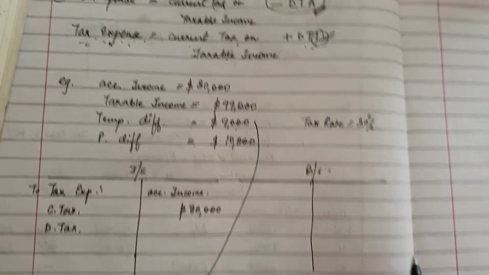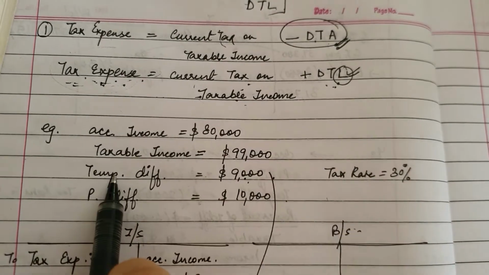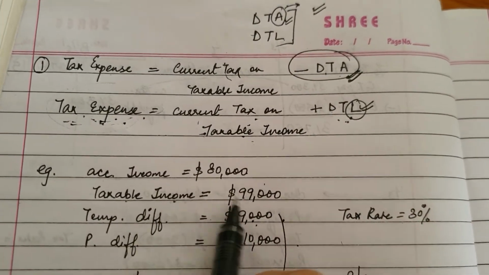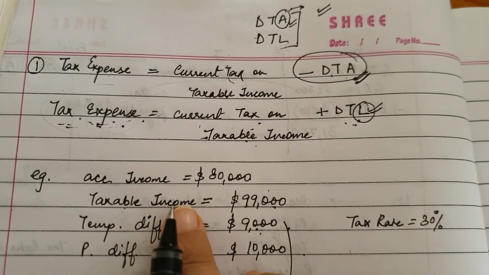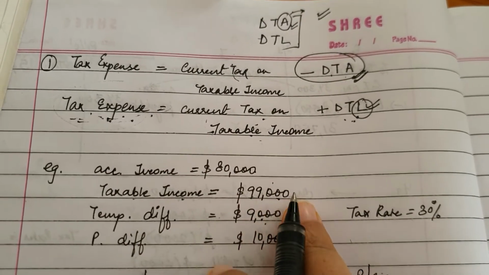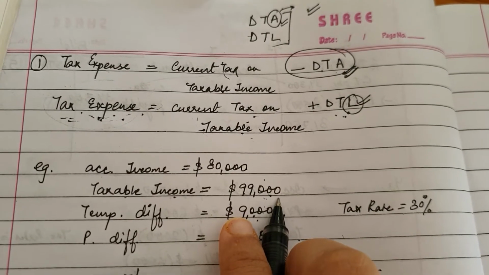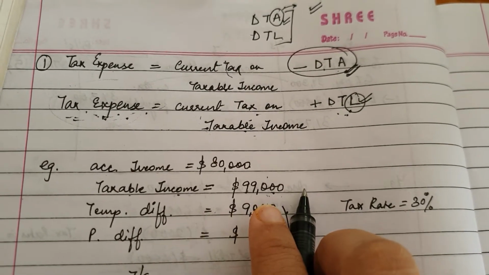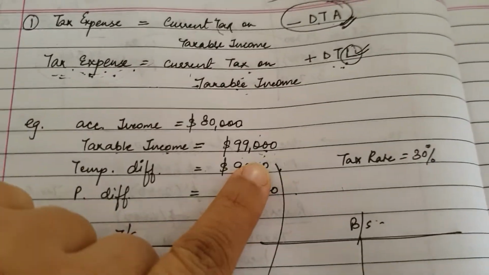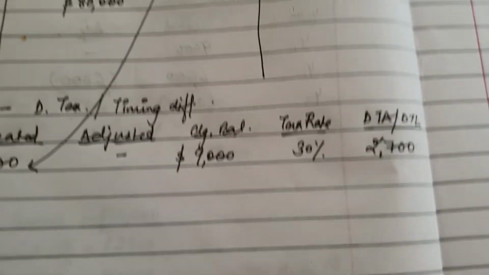Now, since it's a positive temporary difference, how positive? The accounting income was 80,000 and the taxable income is 99,000. Taxable income is more than the accounting income. That means we're paying more taxes as of now. So we'll be getting the benefit in the future years. So when we're paying taxes more in this year, it's going to be definitely a deferred tax asset.